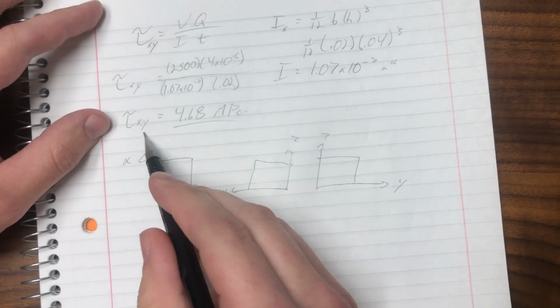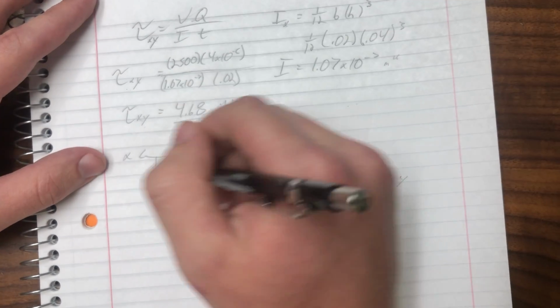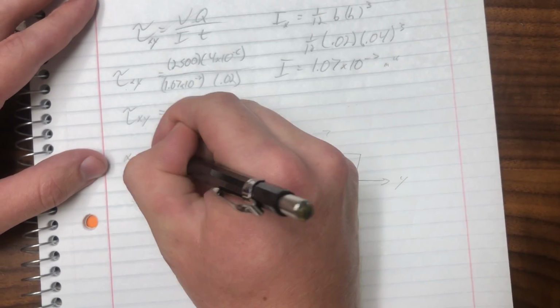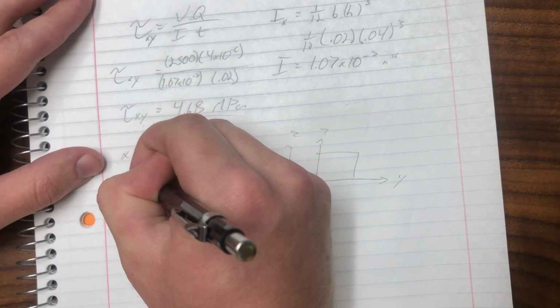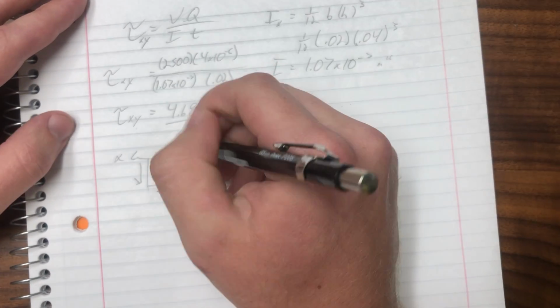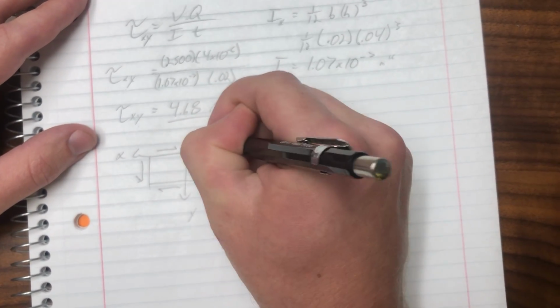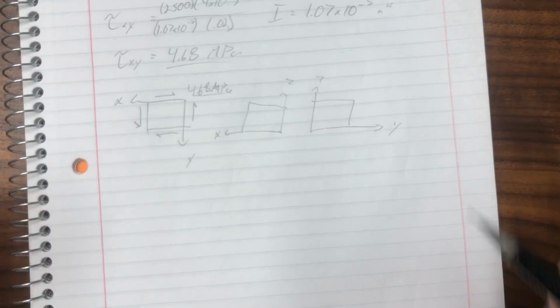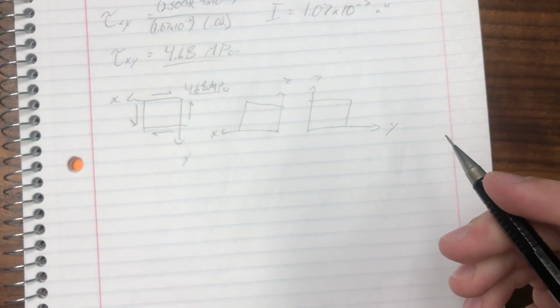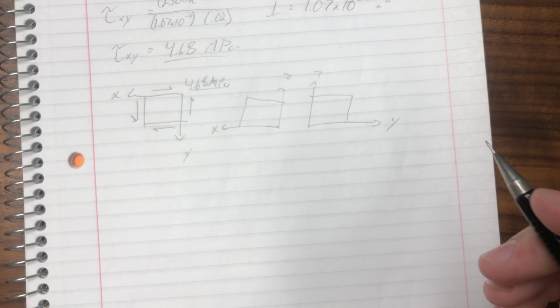And since it's in the XY plane, it's a positive in the XY plane. So your shear will just be here. And like I said, it'll be 4.68 megapascals. And then we will be moving on to the moments.